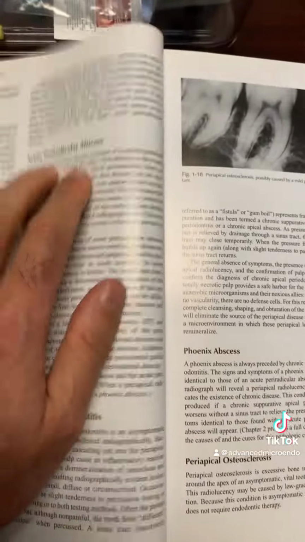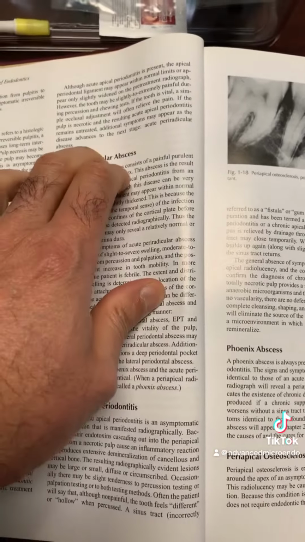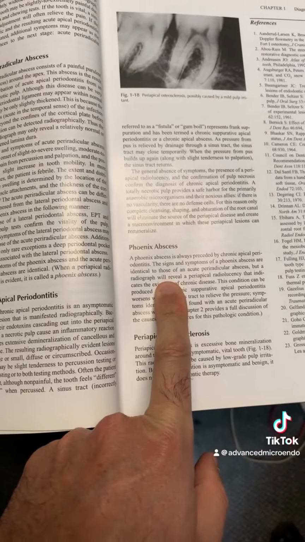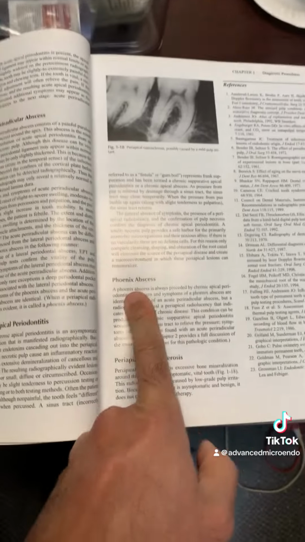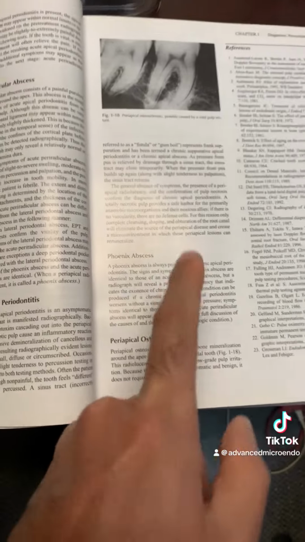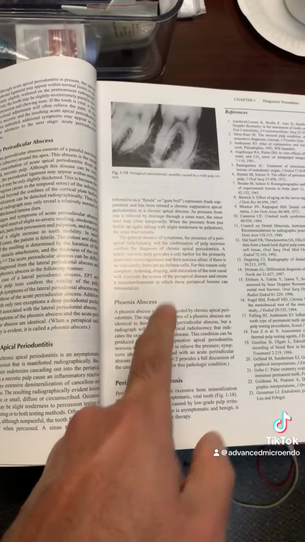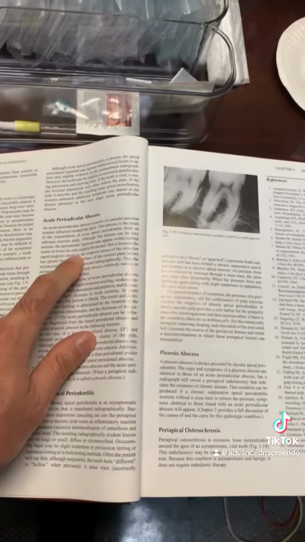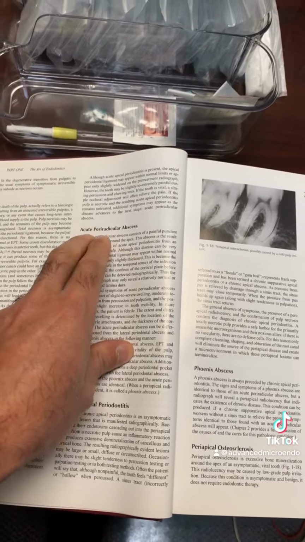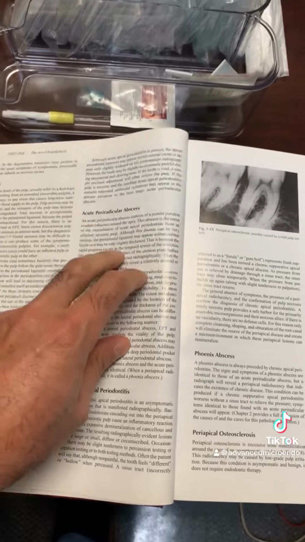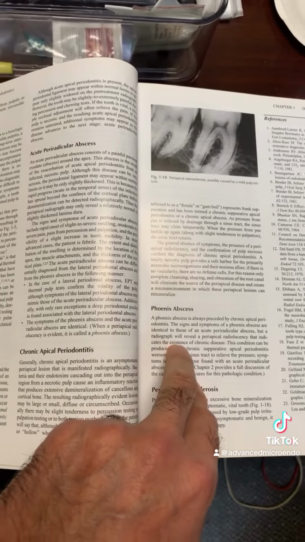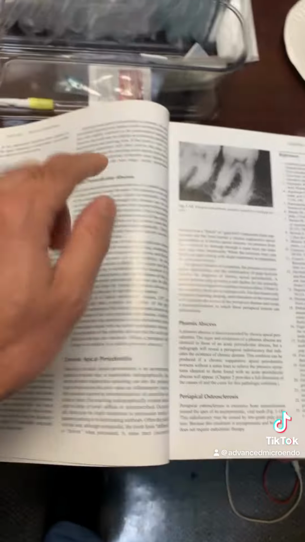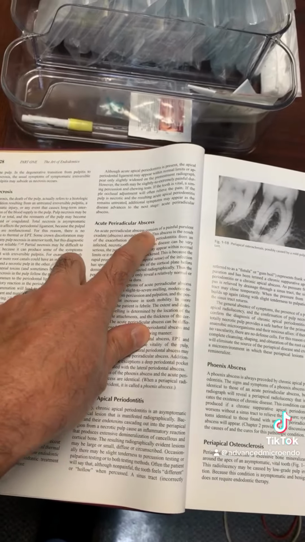Now, really, the only difference between acute periradicular abscess or acute apical abscess and a phoenix abscess is that with the phoenix abscess, you do see a periapical radiolucency on your PA. In acute apical abscess, acute periapical abscess, you don't. That's the only difference between these two. Phoenix abscess, you see a periapical radiolucency on your PA. Acute periapical or acute apical abscess, you do not.